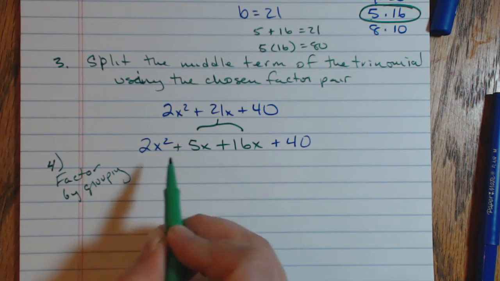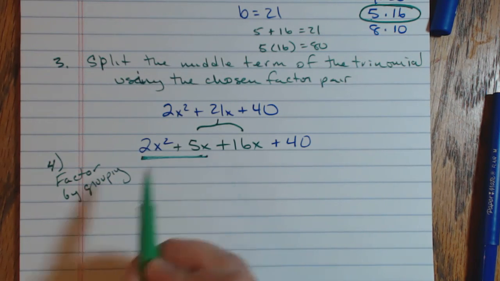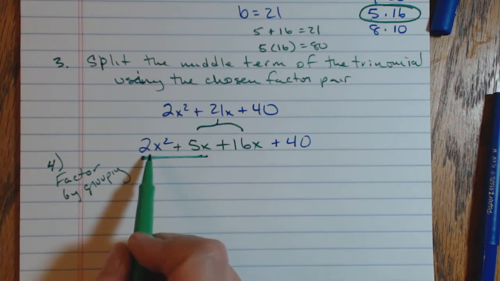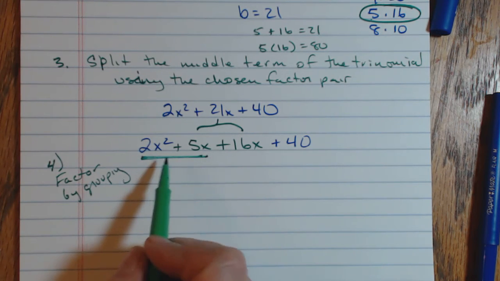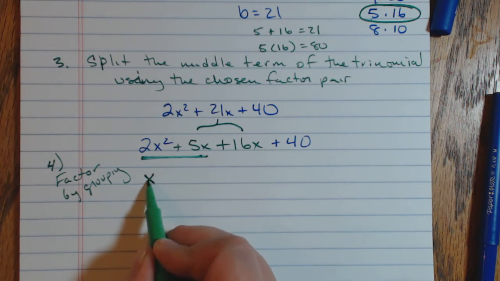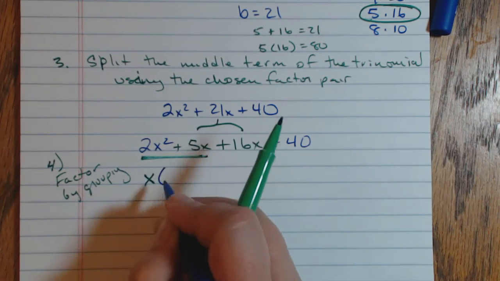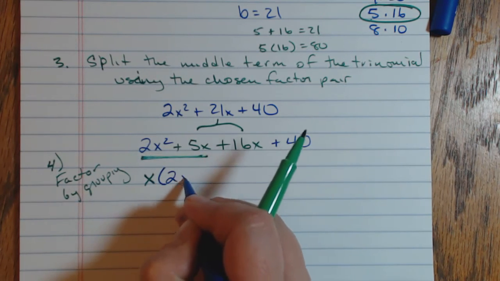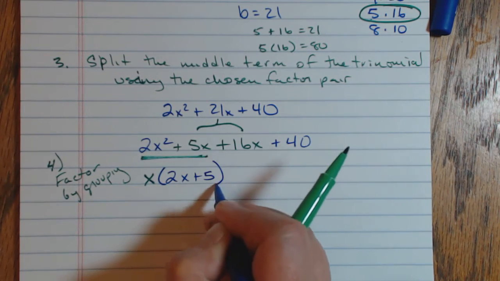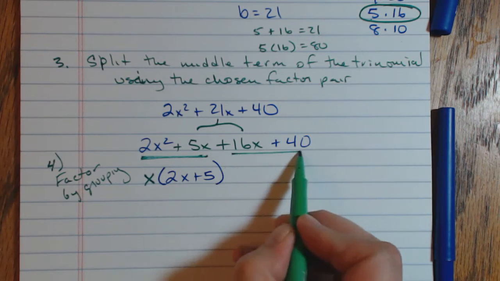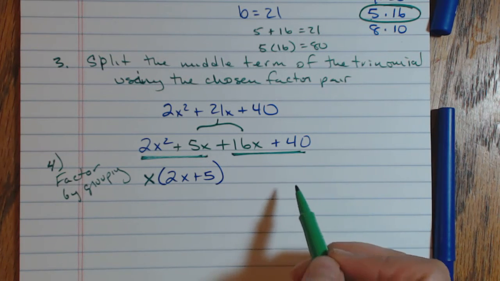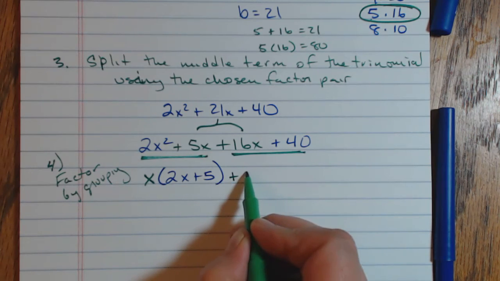Remember, in factor by grouping, I look at the first two terms and I say, what do they have in common as the greatest common factor? In this case, it would be x. I factor out an x and I'm left with 2x plus 5. I then do the same with the second two terms, looking for their greatest common factor, which would be 8.